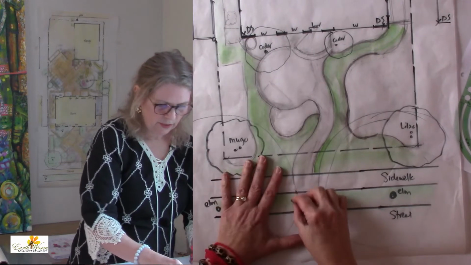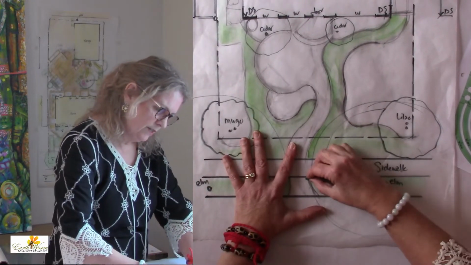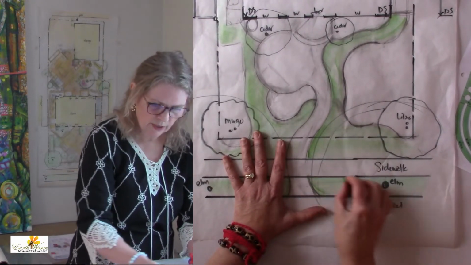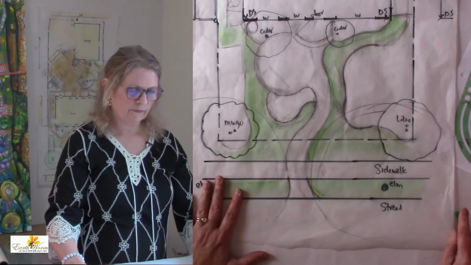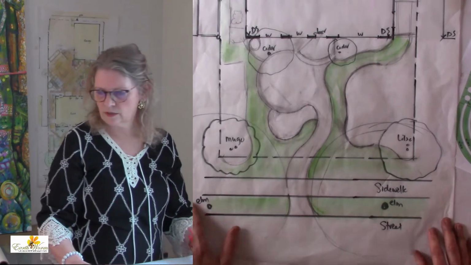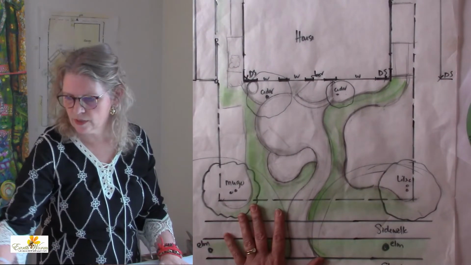And then bring it up to here. Yeah, I kind of just use a little extra pressure when I'm outlining the curves. And there you have a nice curved front garden.